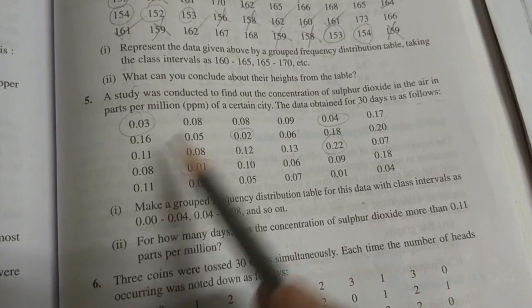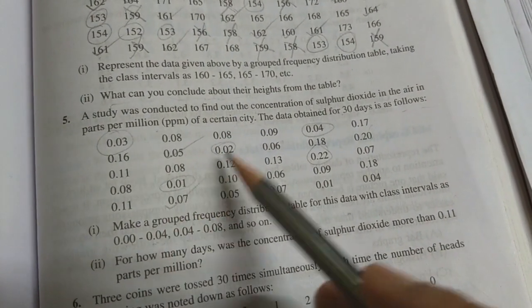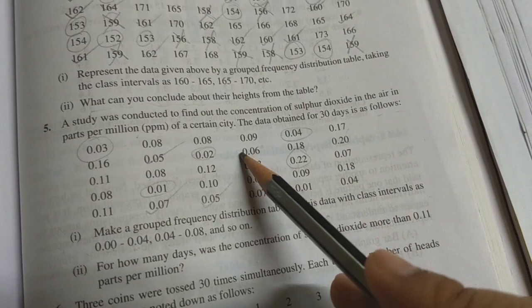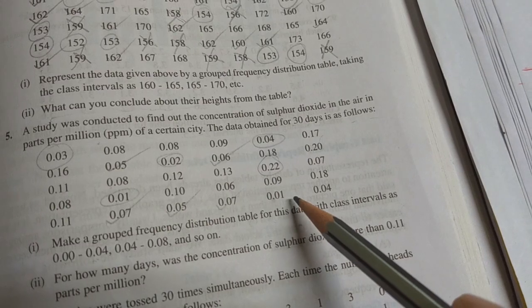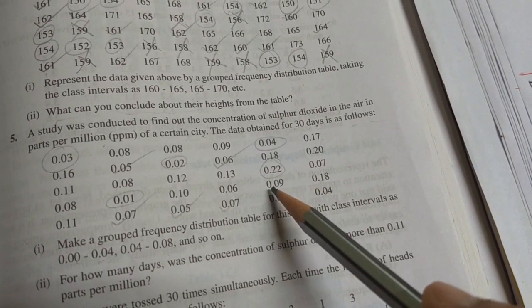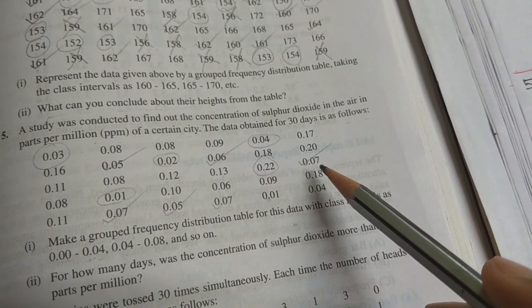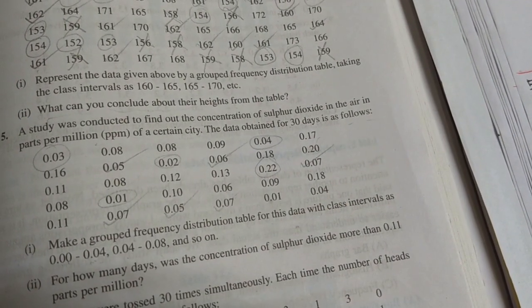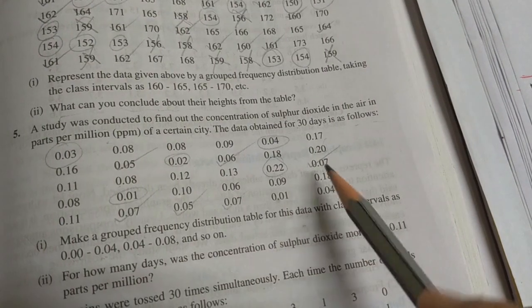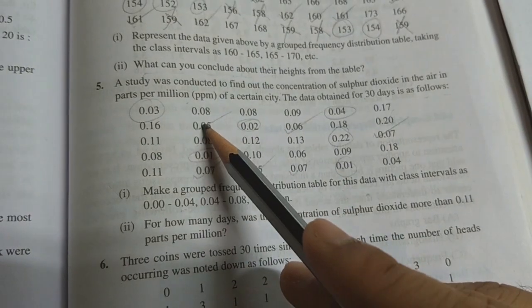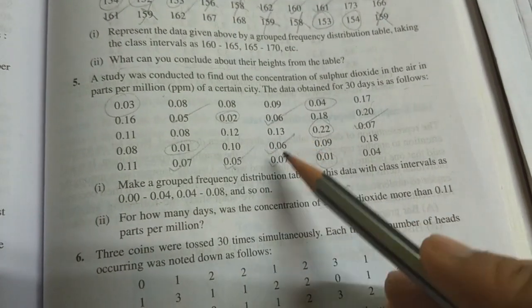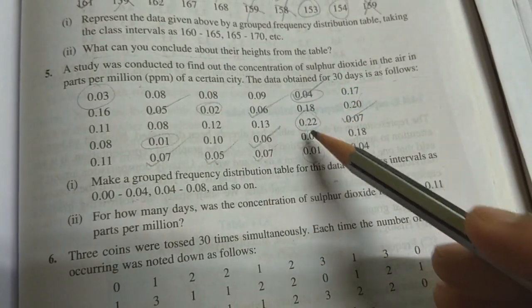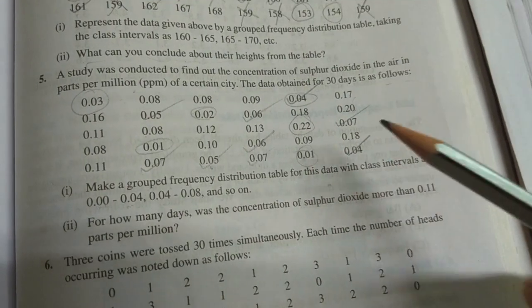So for this 1 2 3 4 5 6. Again I'm calculating 1 2 3 4 5 6 7 8 9 data we got.